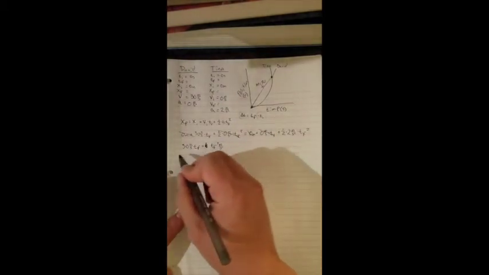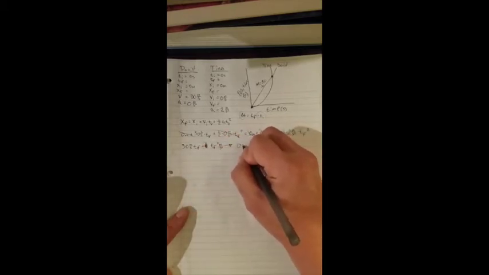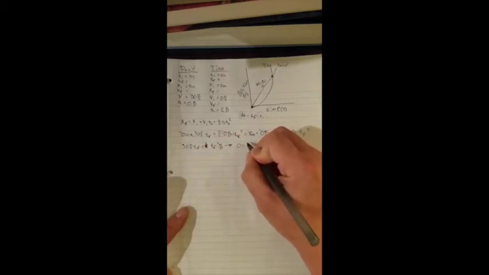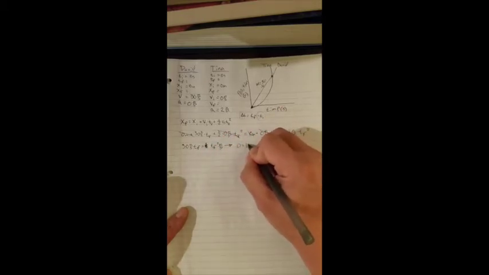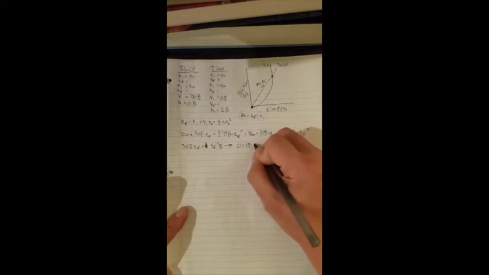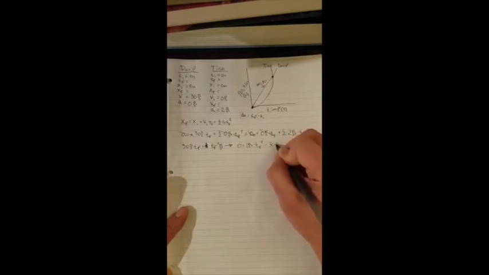So we can continue to solve this by moving this half over here. And then we've got 0 equals, I'm going to rewrite this a little bit differently, 1 meter per second squared times t final squared minus 30 meters per second t final.